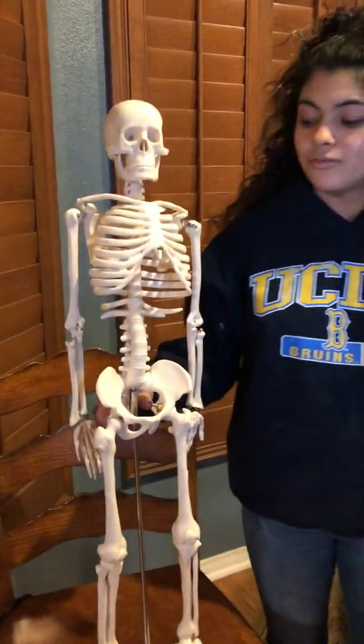And the function of the long bones are usually for weight bearing and support of all weight and movement, which also helps out the muscles.